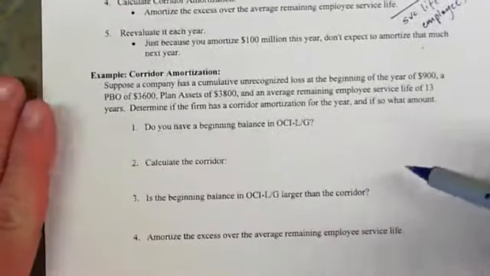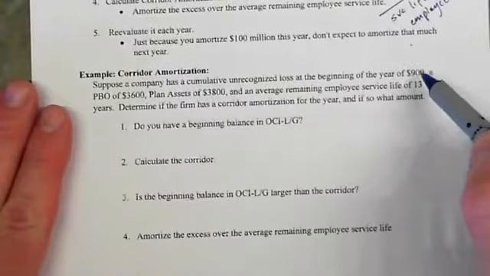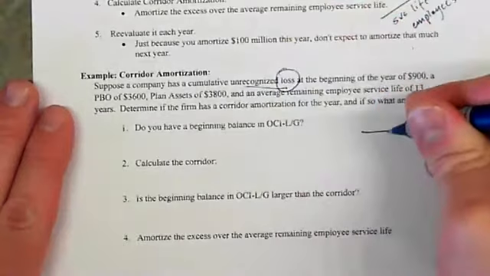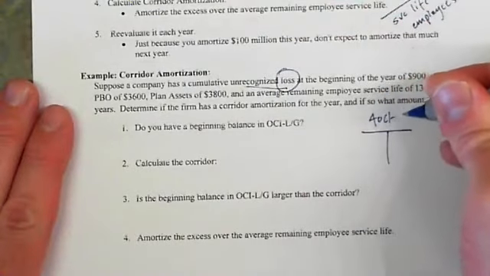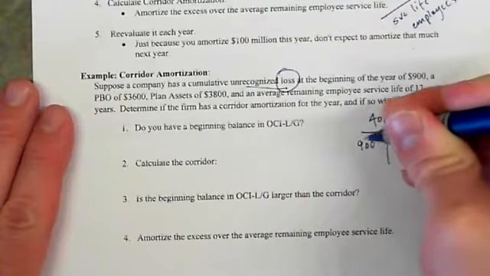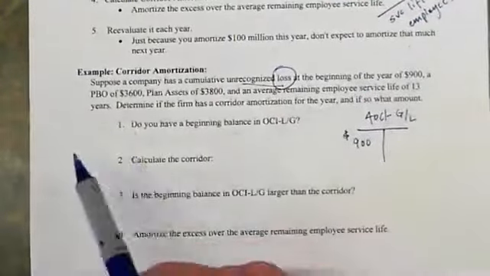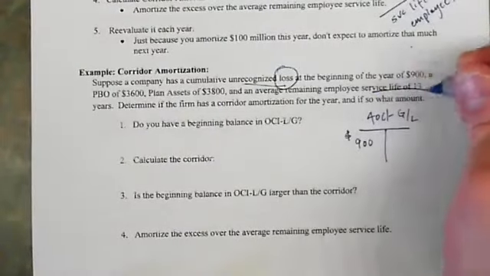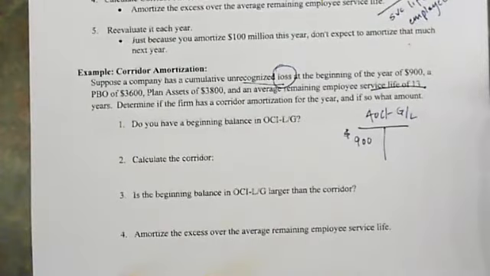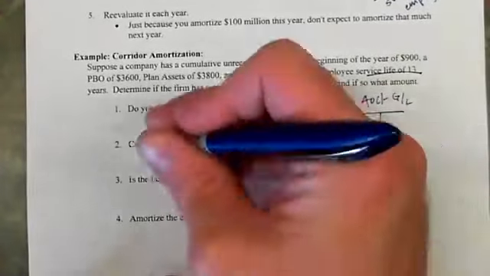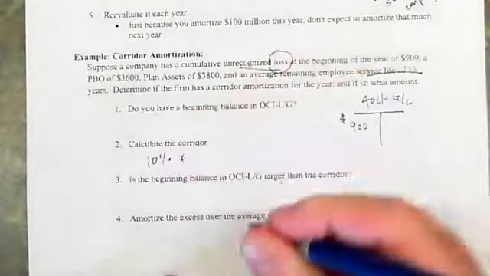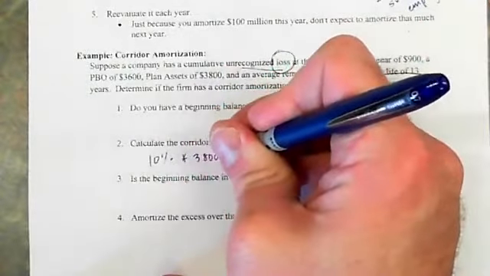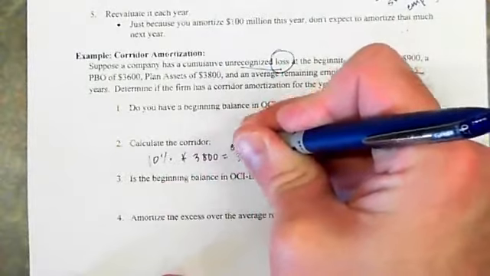So looking at a simplified example, we have a beginning balance of unrecognized loss at the beginning of the year. So that's going to be an AOCI debit balance. And then we have a projected benefit obligation of $3,600, plan assets of $3,800, and the average remaining service life of our employees is 13 years. So the first thing we would do is calculate the corridor. The corridor is, just remember, 10% times the bigger of 3,600 or 3,800. Because 3,800 is bigger, we take that number, and we have a corridor of $380.